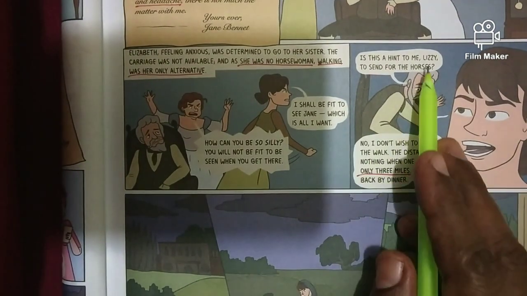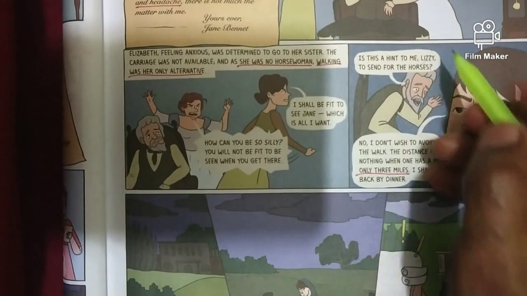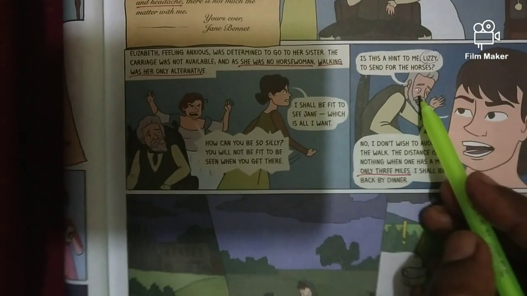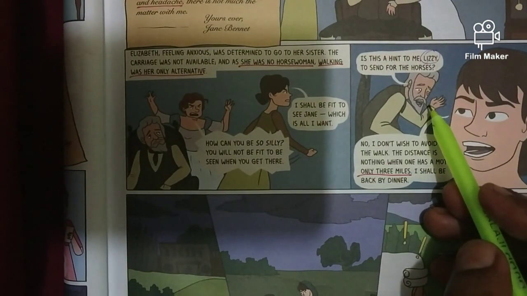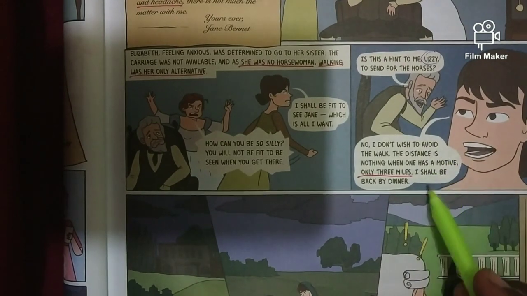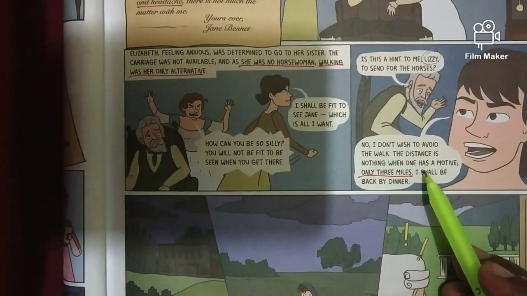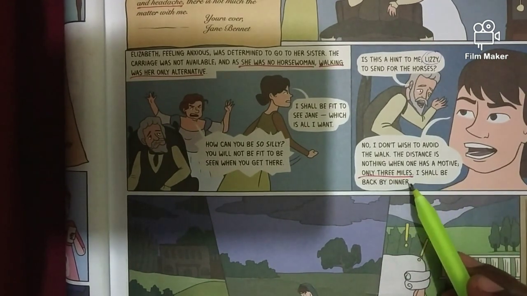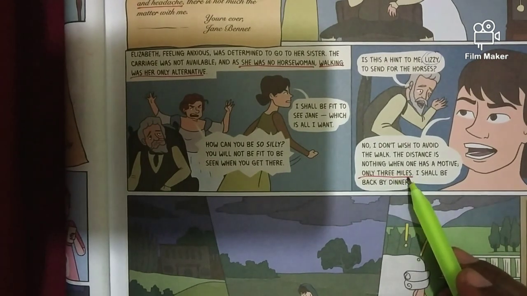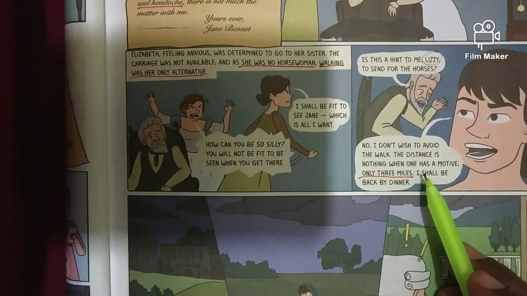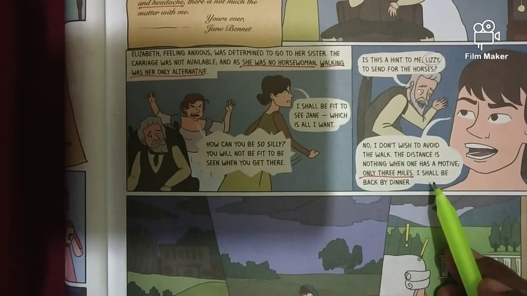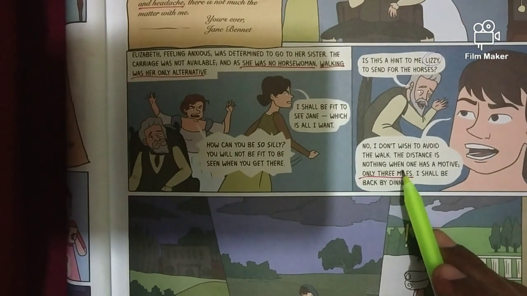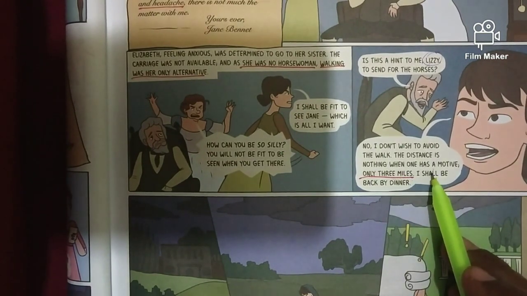Who is Liz? Now here you can see Mr. Bennet talks of Lizzie. So who's Lizzie? Lizzie is the pet name of Elizabeth, or the short name for Elizabeth. What did Elizabeth tell her father? She said that she doesn't want to avoid the walk. And what philosophical statement does she pass? That if one has a motive, the distance or any such hurdle is nothing. Three miles is only a small distance if the motive is strong.